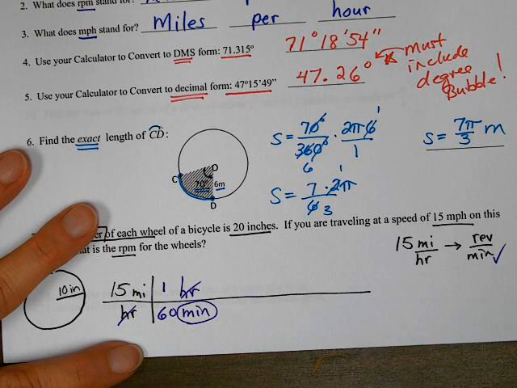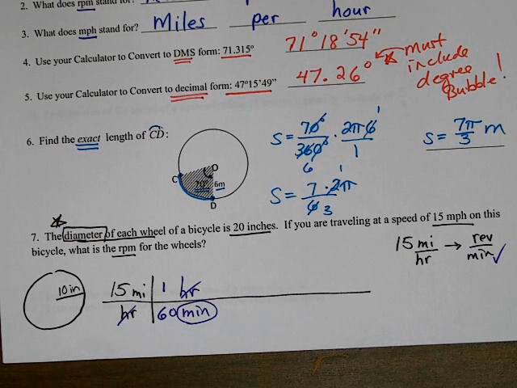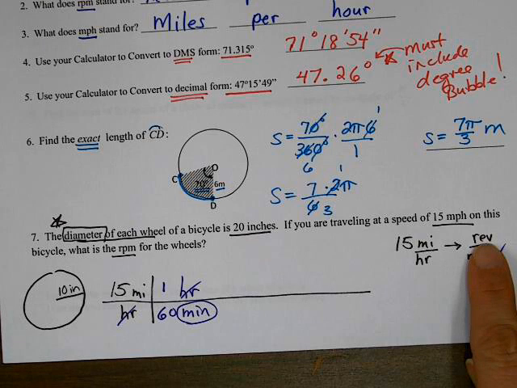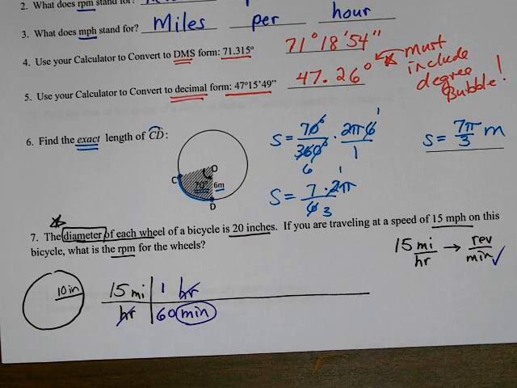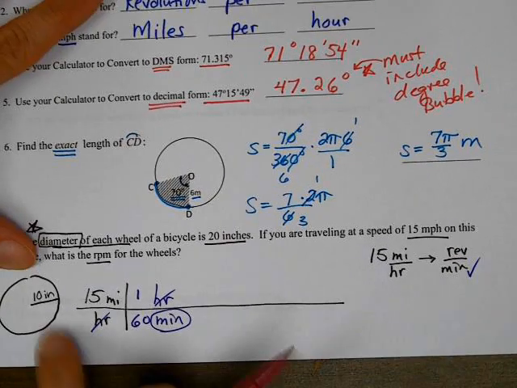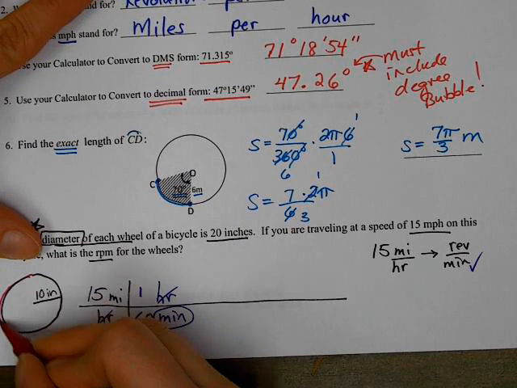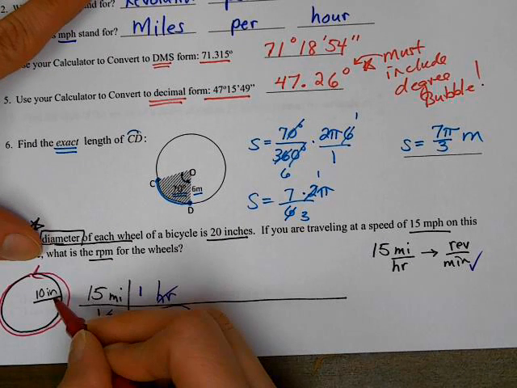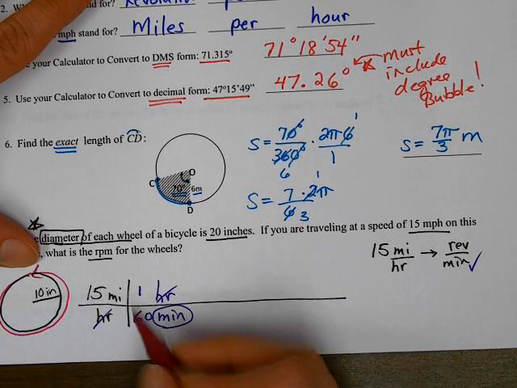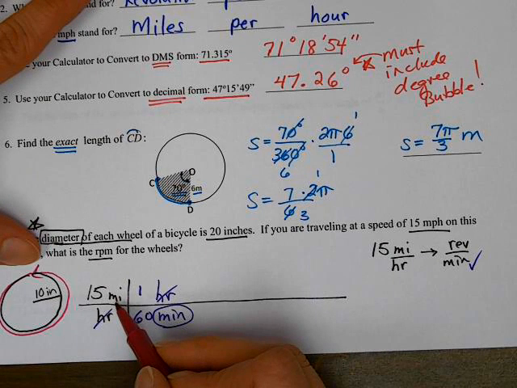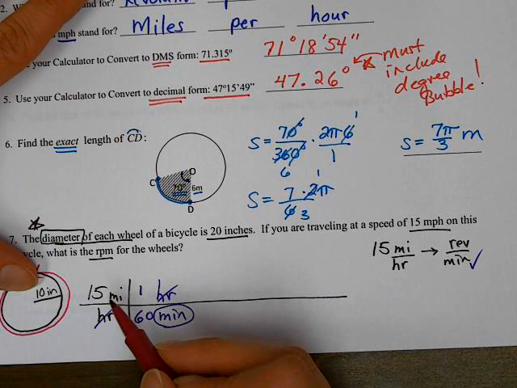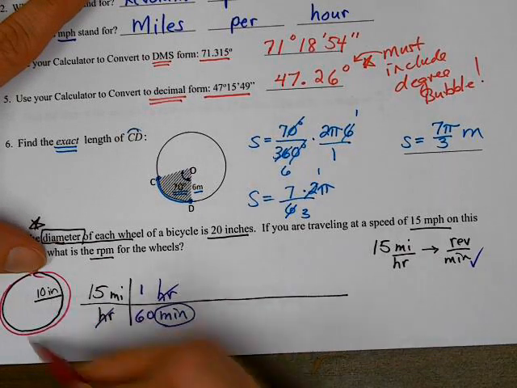Now I've got to work on those miles. A revolution means 1 time around the circle. So let's go look at the circle. 1 time around this circle. This circle is in terms of inches. I've got miles, so I'm going to have to change miles into inches if I want to talk about this circle.